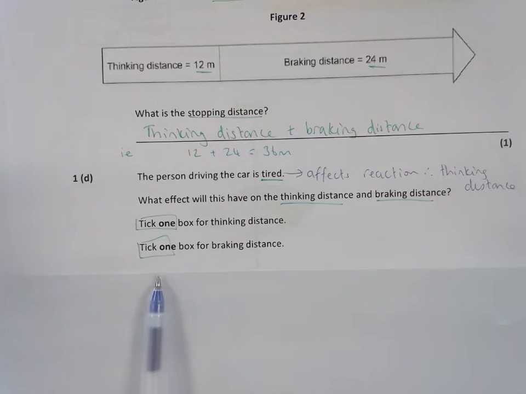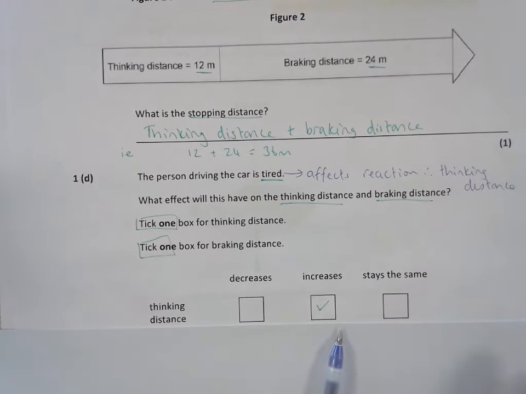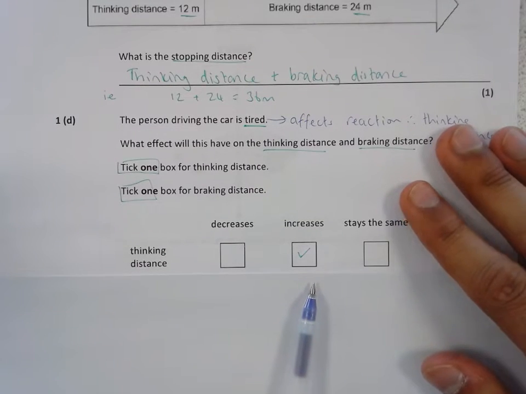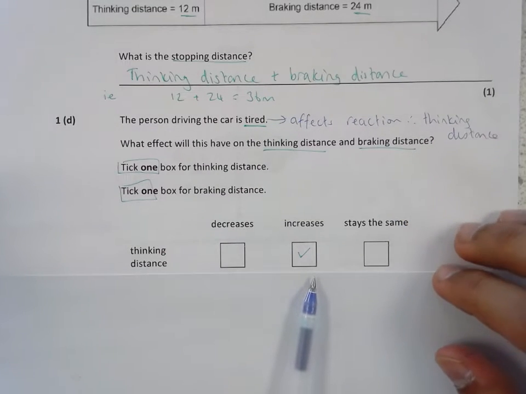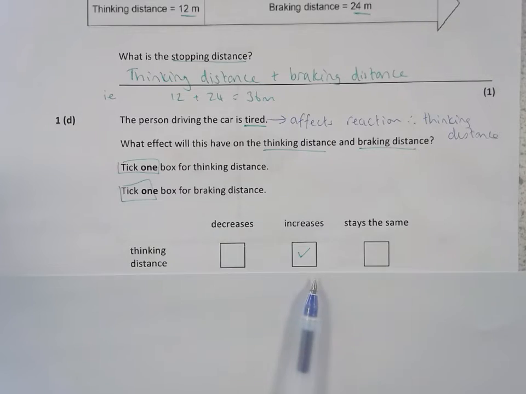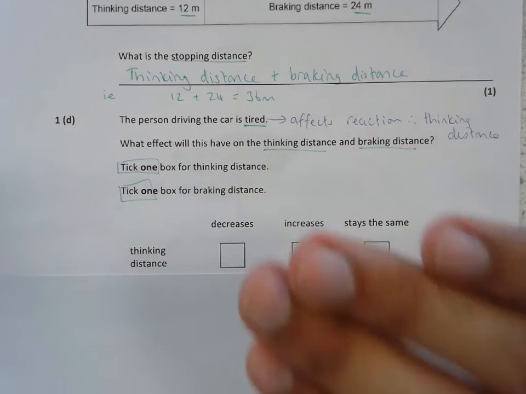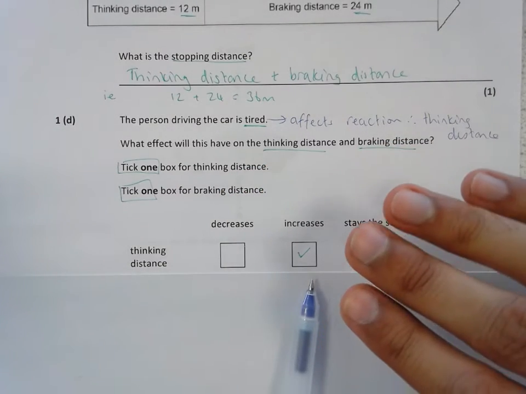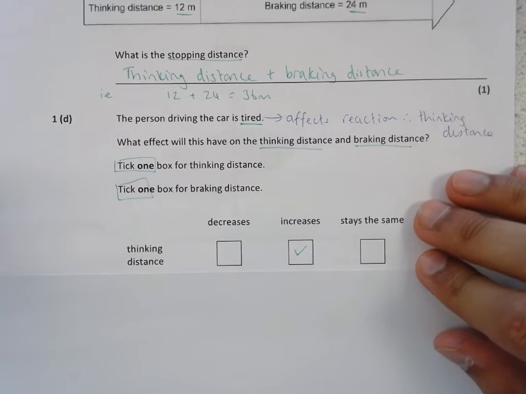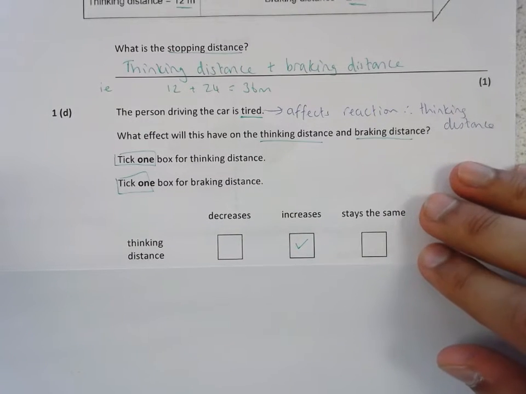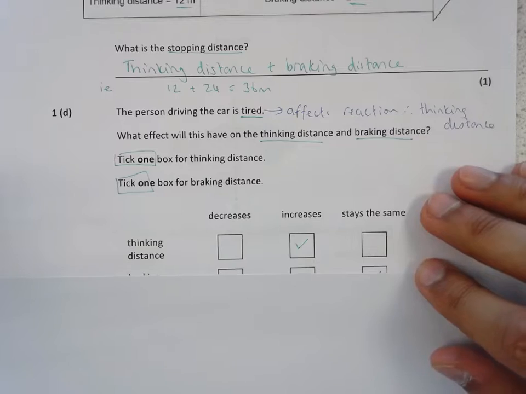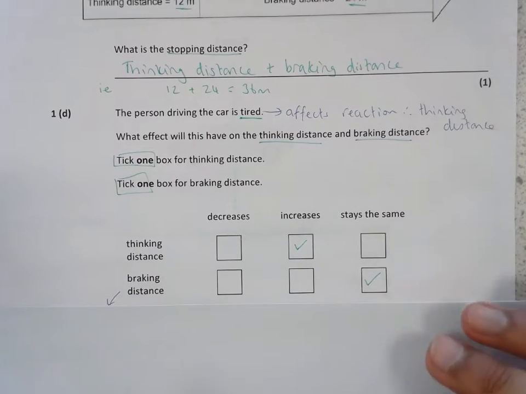So your thinking distance will increase, but your braking distance doesn't depend on how tired you are, because the braking distance means when you hit those brakes, how does the distance change if you're tired? Well, if you hit the brakes, that's got nothing to do with whether you're tired or not, once you've already pressed them, so it stays the same.